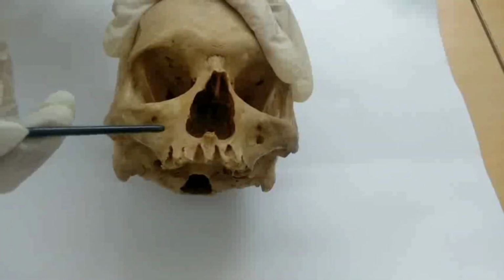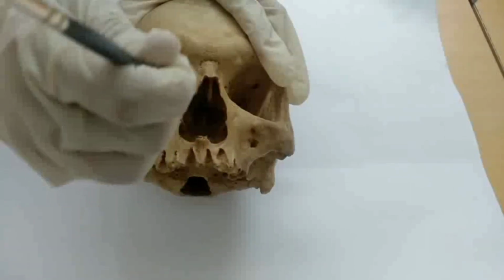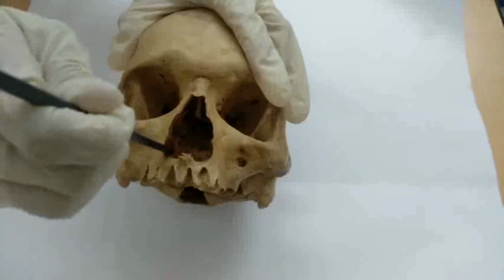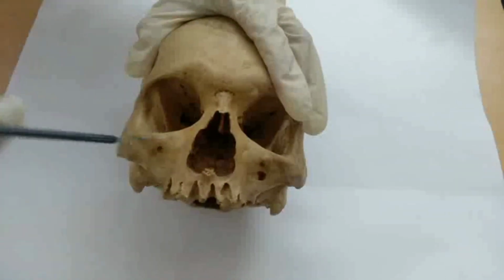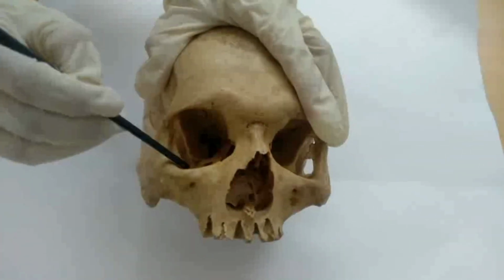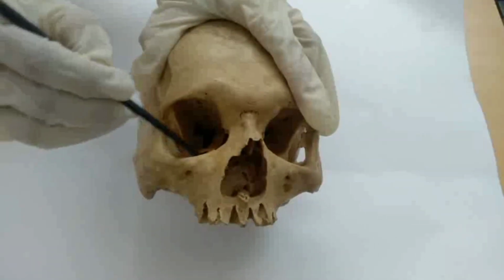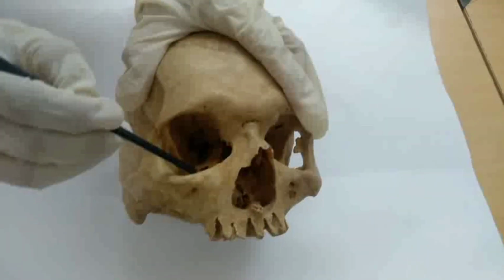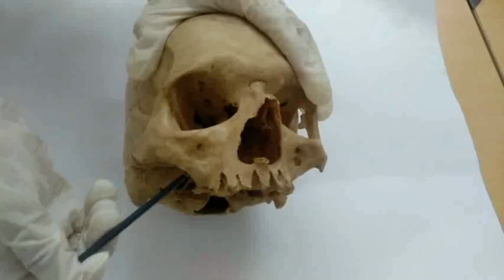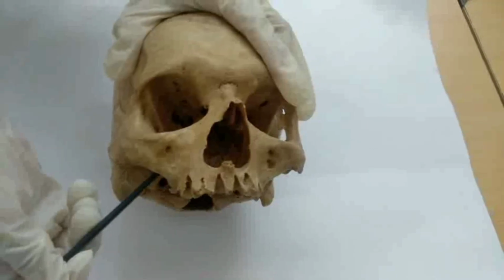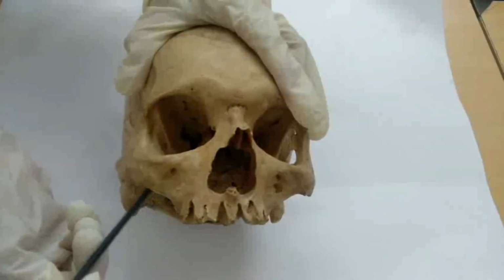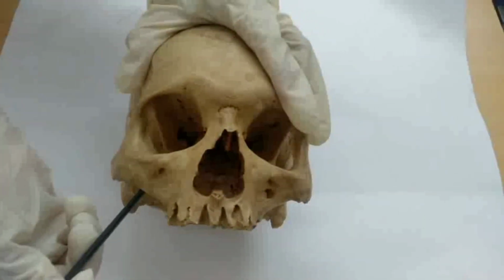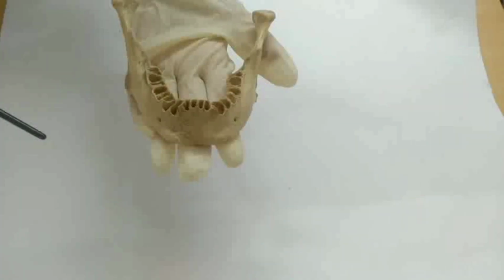Coming to another surface which is known as the nasal surface. This nasal surface is forming the lateral wall of the nose. The next surface is known as the orbital surface, which forms the medial part of the floor of the orbit. And another surface is the posterior surface, which is not seen in this skull. This posterior surface forms the anterior wall of the temporal fossa and pterygopalatine fossa.